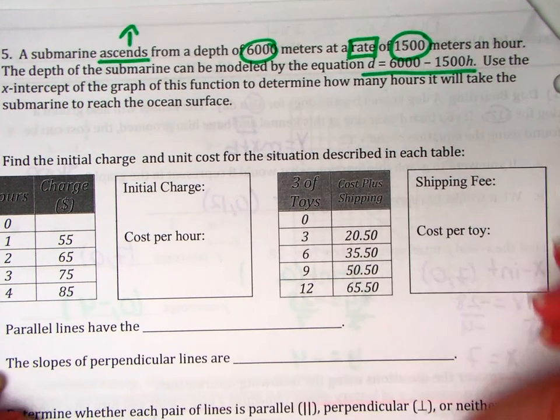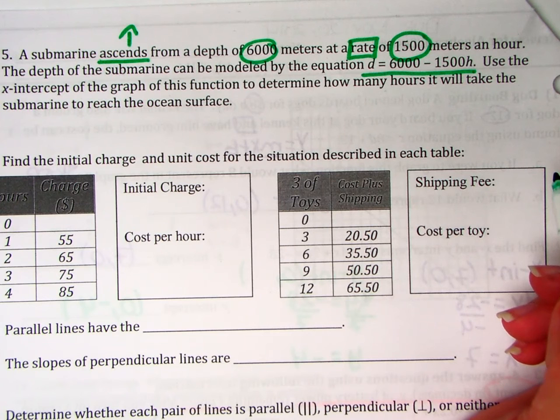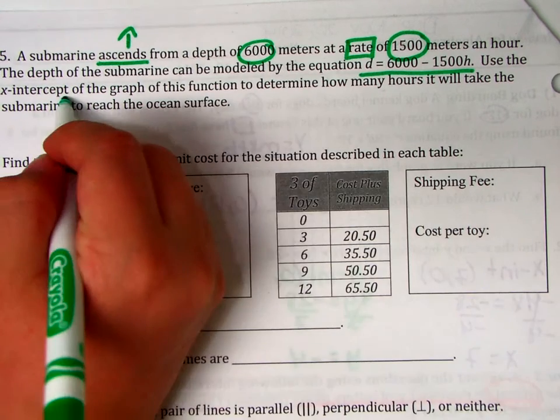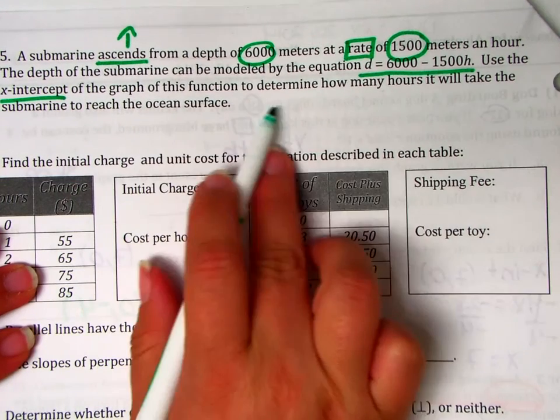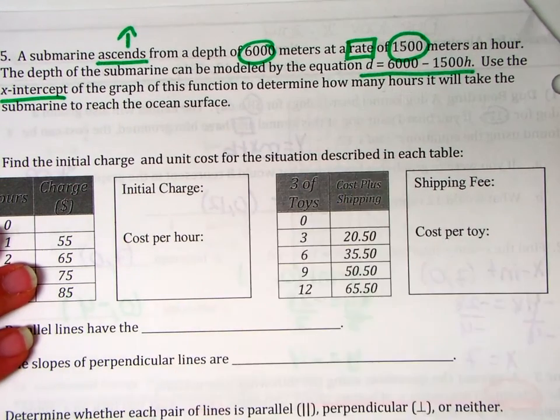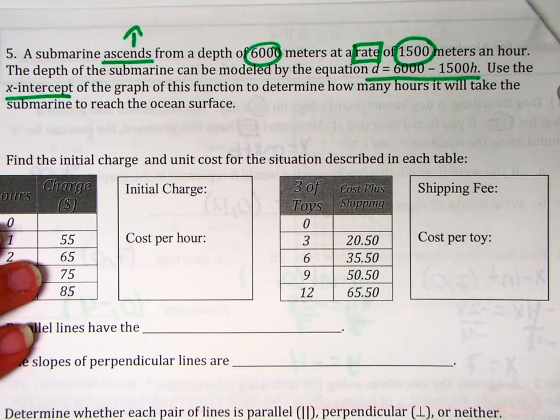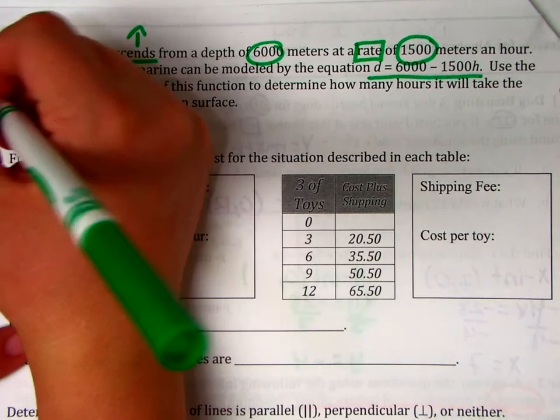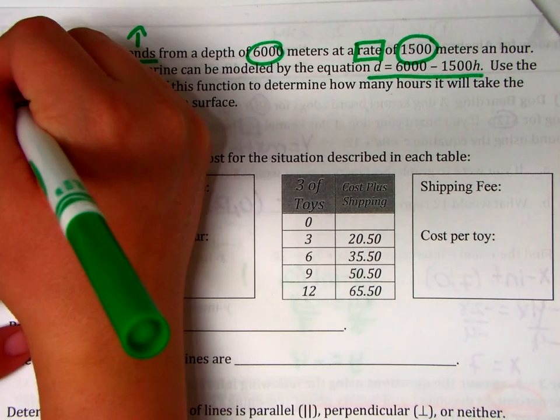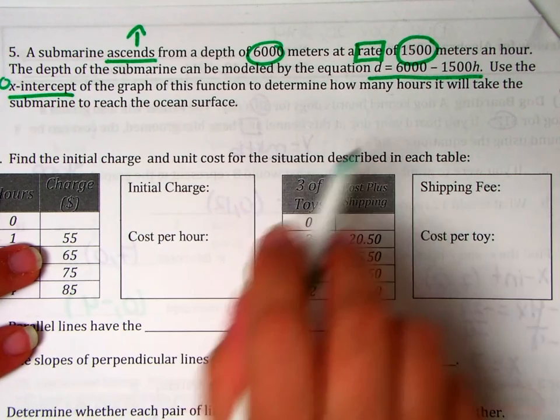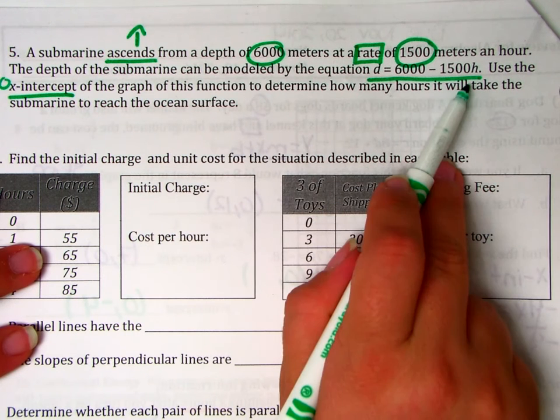minus 1,500h. Use the x-intercept of the graph of this function, so we're going to have to find the x, to determine how many hours it will take the submarine to reach the ocean's surface. So what do we know about x-intercepts? We know that the y is always equal to 0. But we don't have a y. We're using the variables d and h.